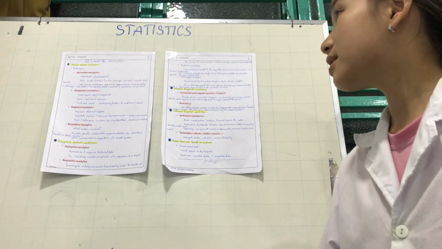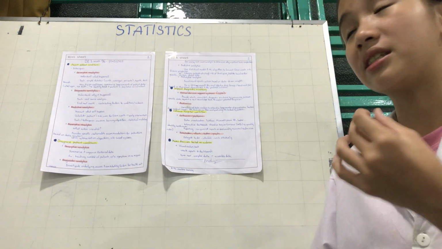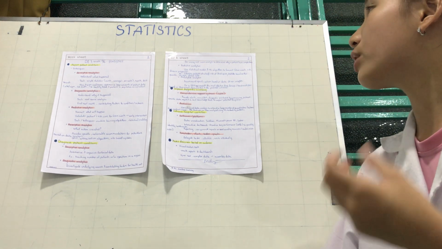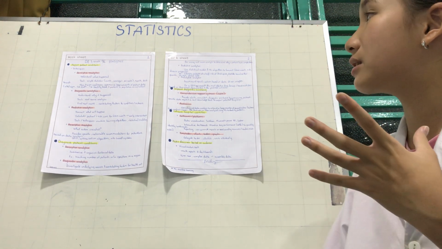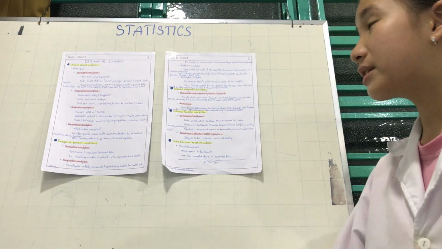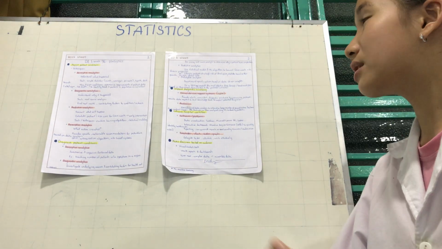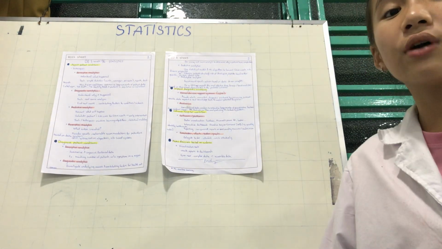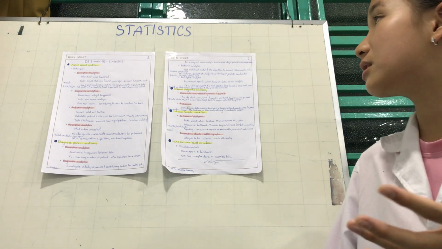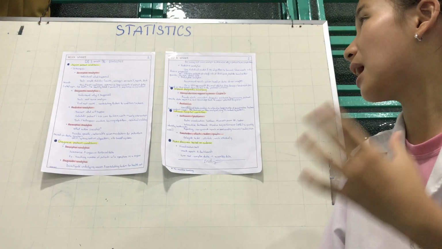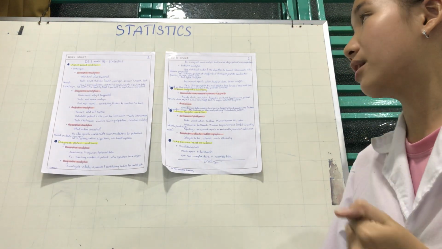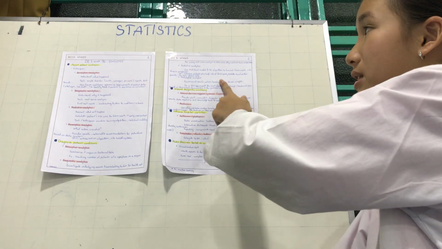Now, for this, I will need to use statistical models and machine learning algorithms to forecast future events, risk, and disease progression. For example, I can use these statistical models and machine learning algorithms to identify a patient at high risk of developing diabetes based on their genetic, lifestyle, and clinical data. So that is predictive analytics.